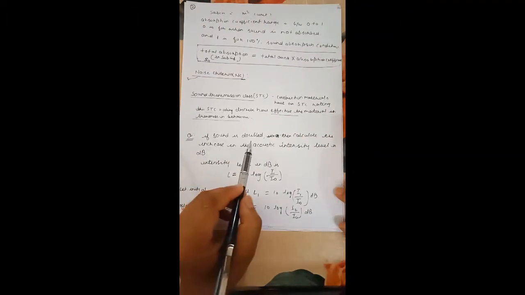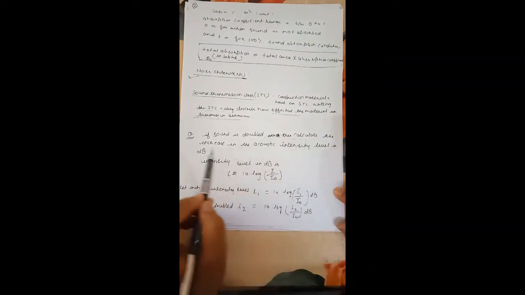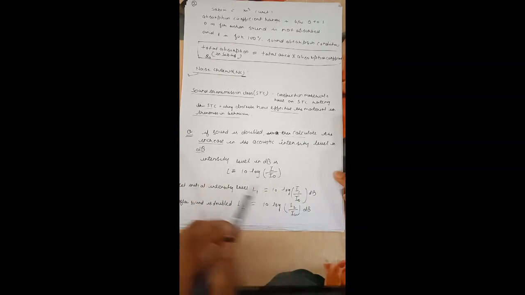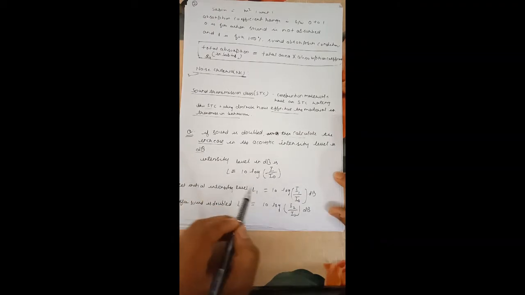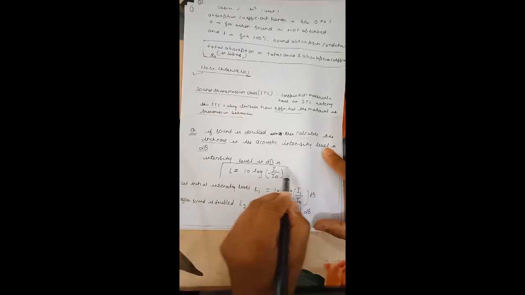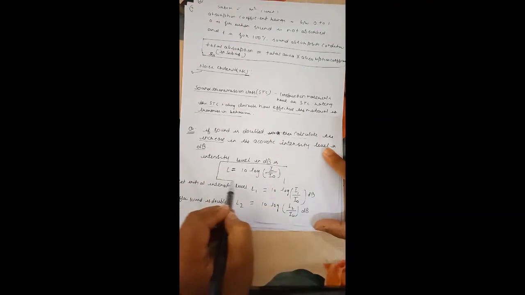Example: if sound is doubled, then calculate the increase in the acoustic intensity level in decibel. So the sound is doubled, and we have to calculate the intensity level. Intensity level in decibel is L is equal to 10 log I over I naught.